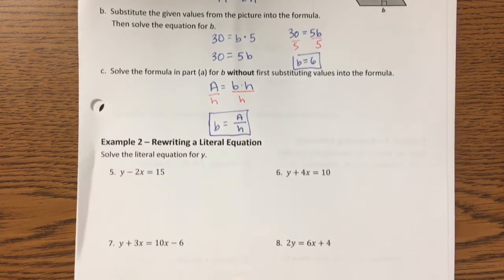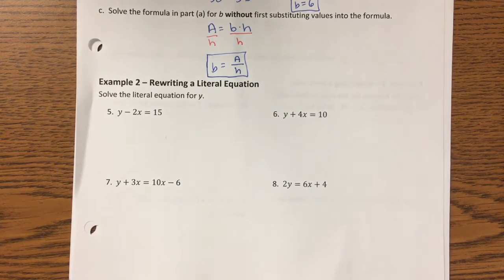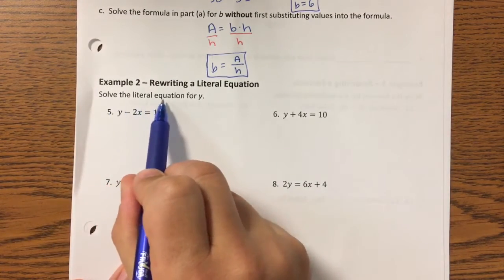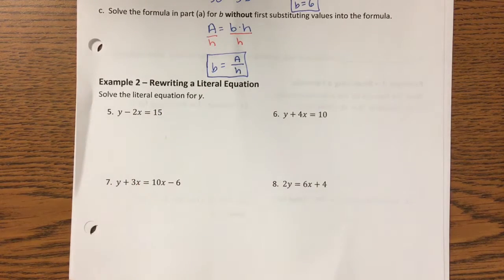Here we've got a bunch of equations with y and x, and for these we want to solve the literal equation for y. Now, if you've graphed linear functions before, you may recall that it's useful to get them into a form that looks like y equals mx plus b. This is called slope-intercept form, and that's essentially what we're doing here. We're taking an equation that's not in that form and trying to get it into that form. Now, we're not going to be graphing quite yet, but what we are going to do is practice our algebra to algebraically manipulate these equations and get them into that form.